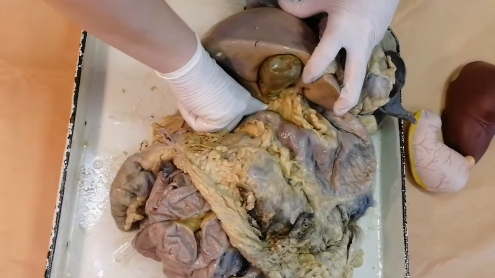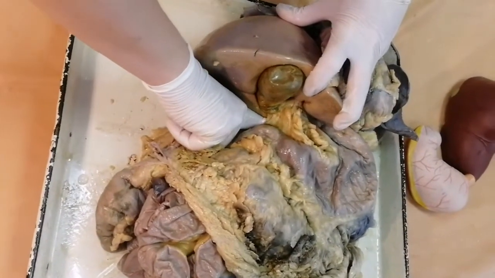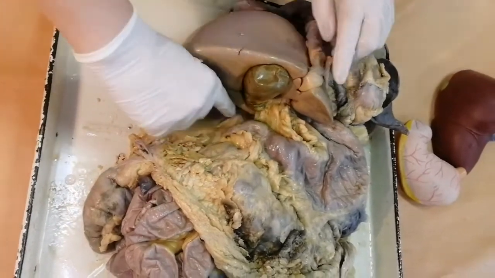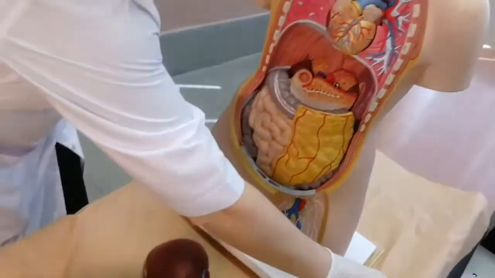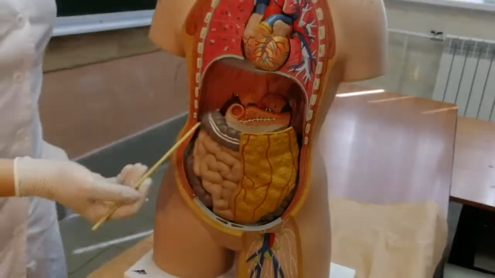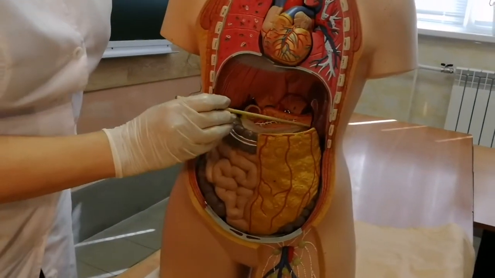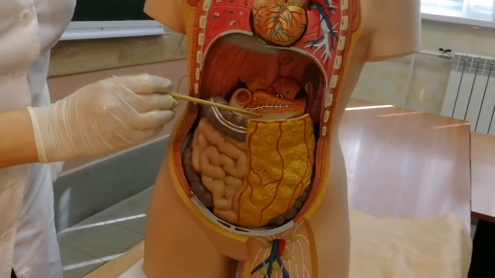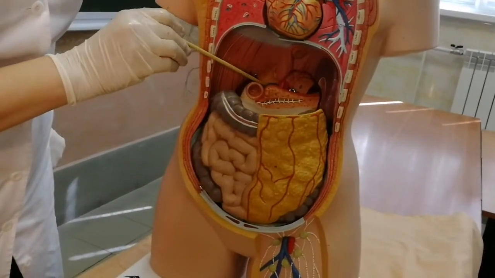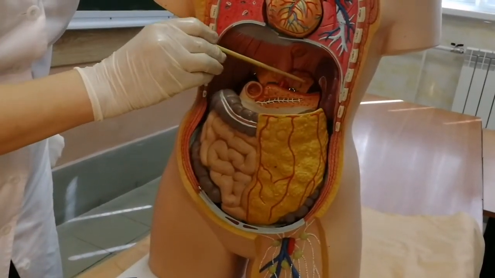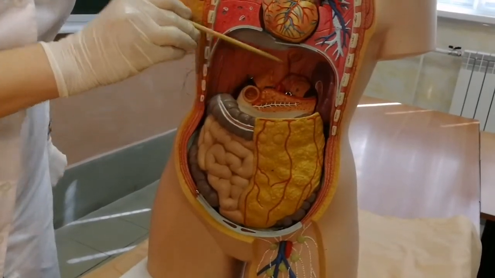Structures which form this wall I will show you on the model. So, posterior wall is formed by the parietal peritoneum, which covers pancreas, vena cava inferior, aorta, left suprarenal gland and left kidney, its upper pole.